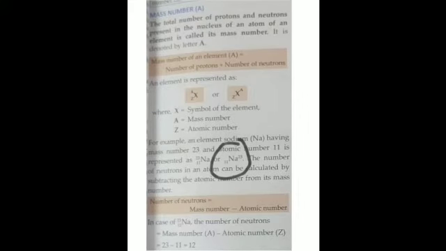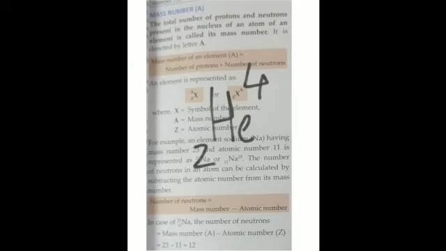Similarly, any other element: if you write helium, helium is an element. If you write He, this is the mass number and this is the atomic number. Or you take carbon, C, this is the mass number and this is the atomic number. This is how you represent an element when you have to give the idea about the atomic number and the mass number. Is it clear?